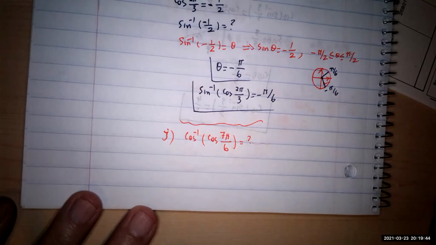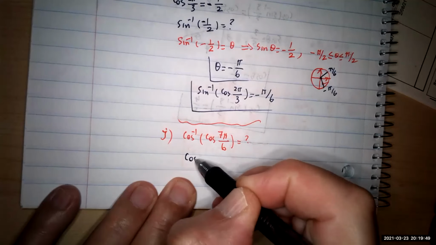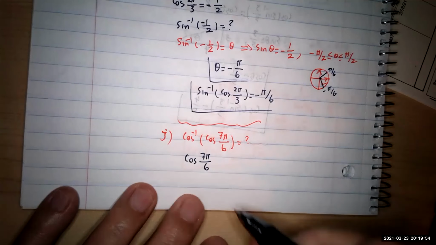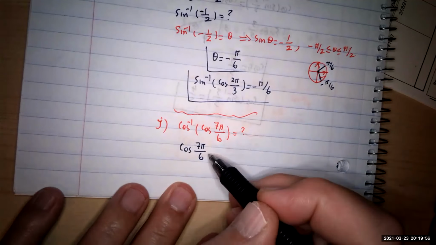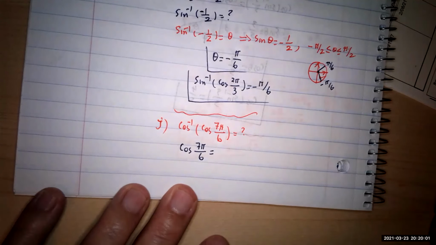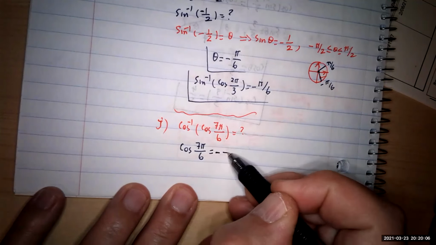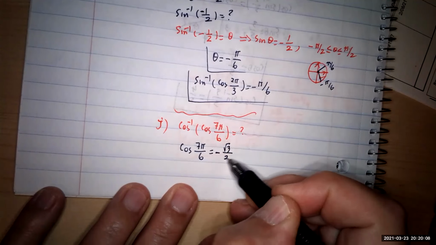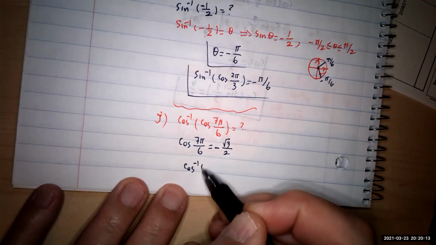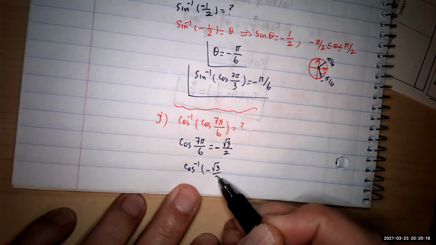If you just say 7 pi over 6, then you may be surprised. So what we do is double check it. Cosine of 7 pi over 6. Where is 7 pi over 6? It is in the third quadrant, so it's negative radical 3 over 2. Since it's negative you have to be careful, but it's a cosine, so it would be fine. So you have to find this one.